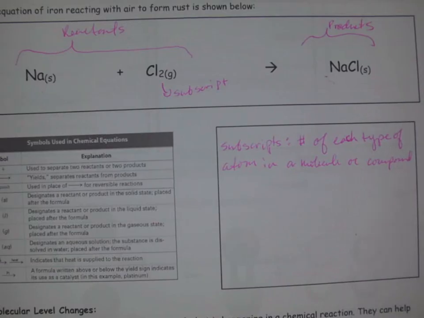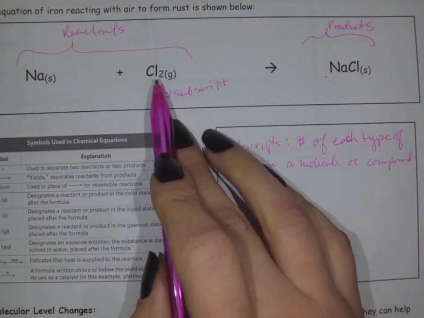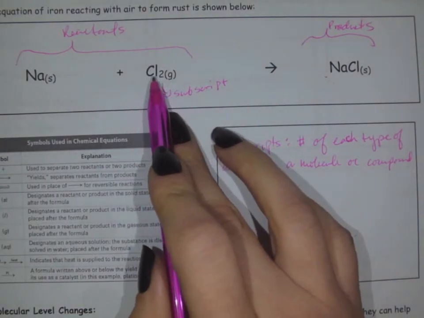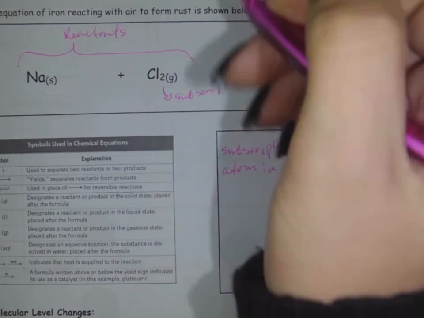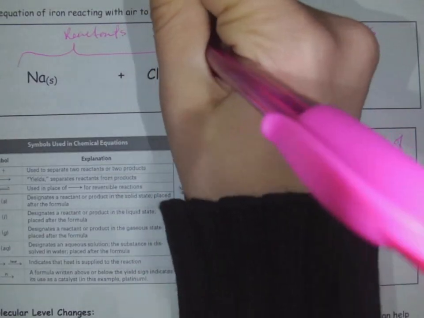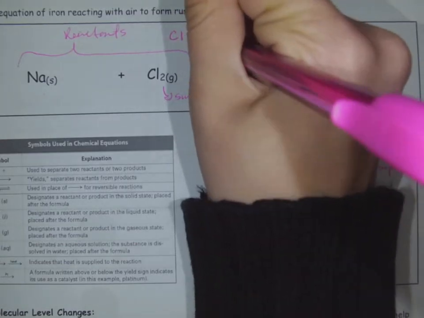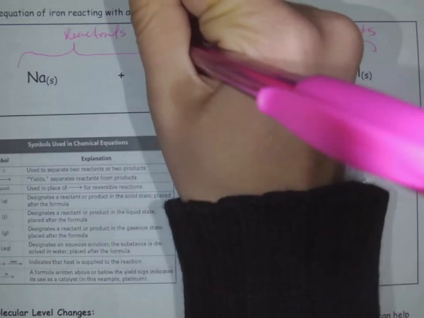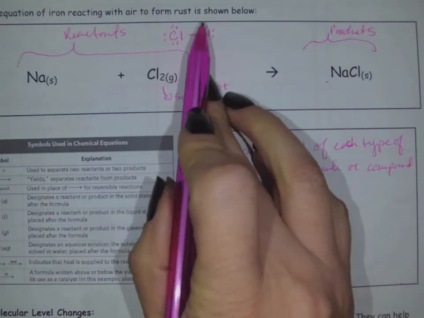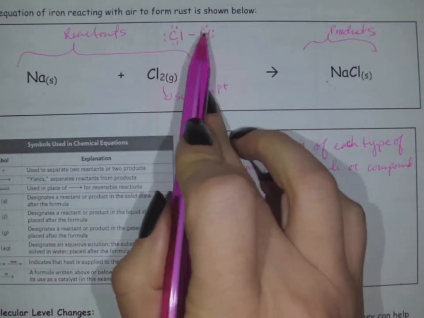This means that there are 2 chlorine atoms in this one molecule. If I were to draw this, here's a chlorine and it's bonded to a chlorine. So in this one molecule, there are 2 chlorine atoms.